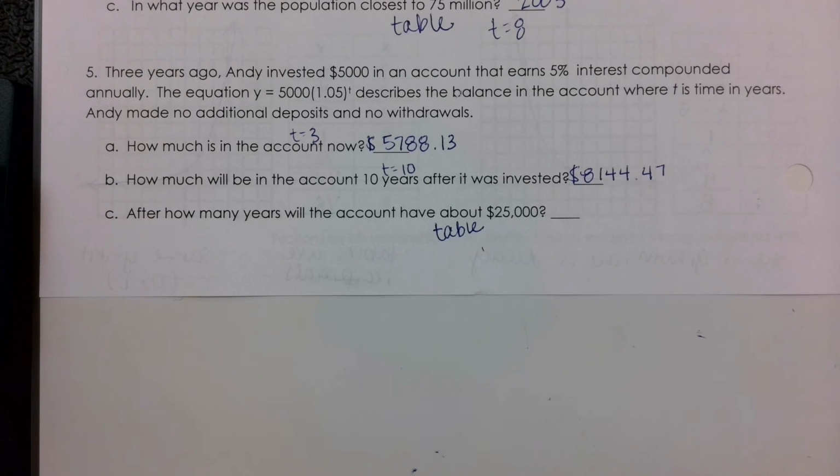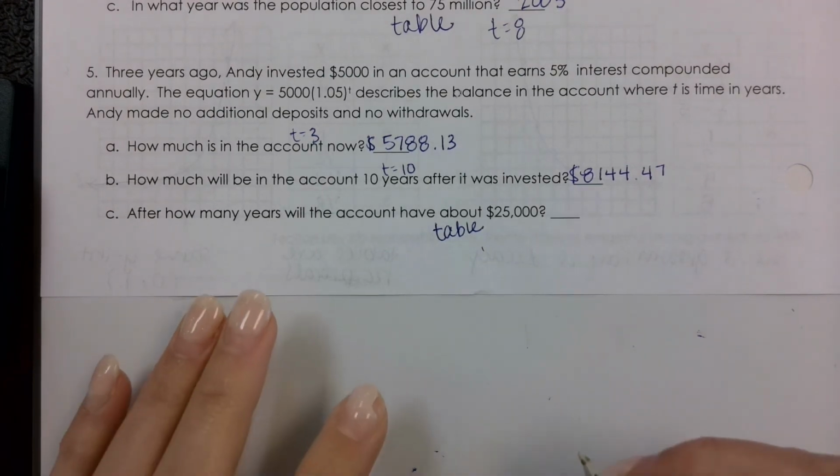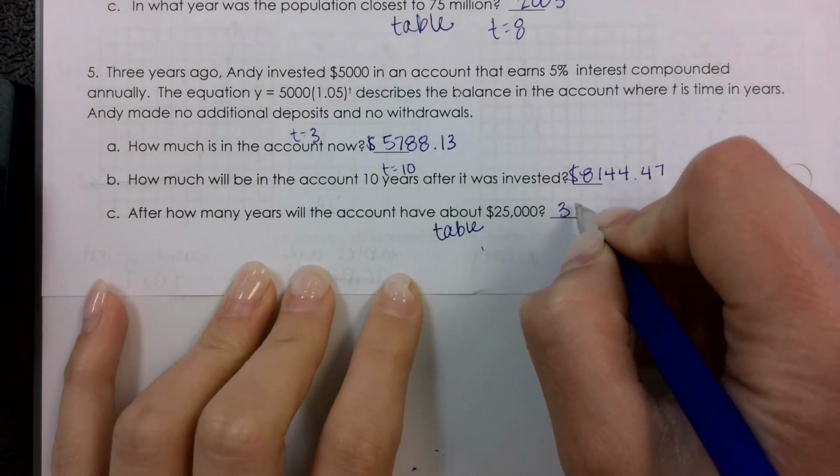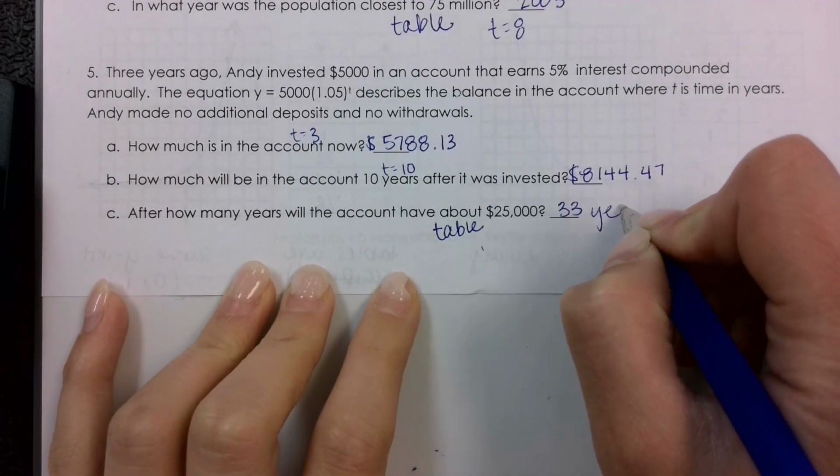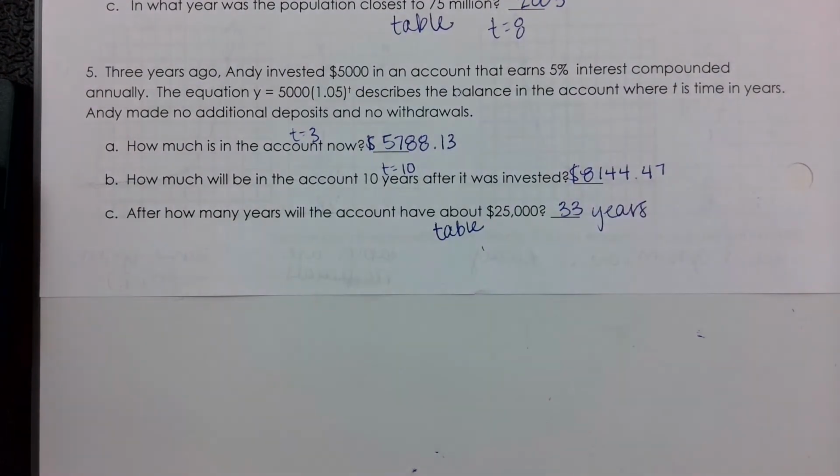So what do we think? Or what did we find? About 33? Did we get there? Yeah. Questions on anything?